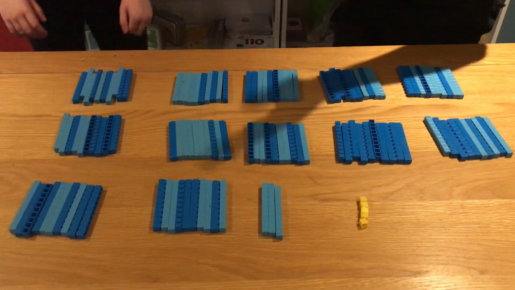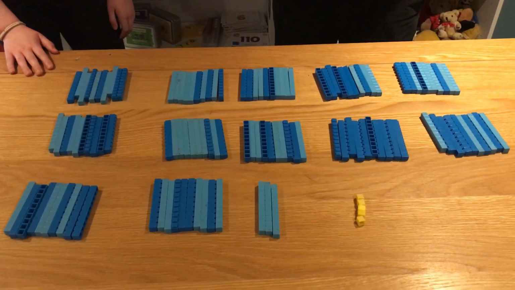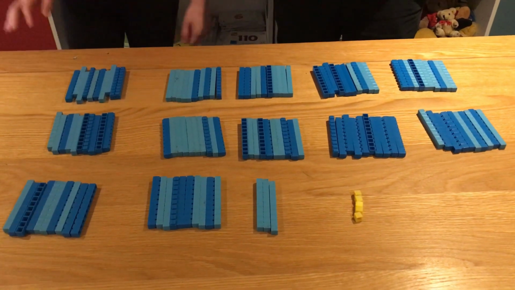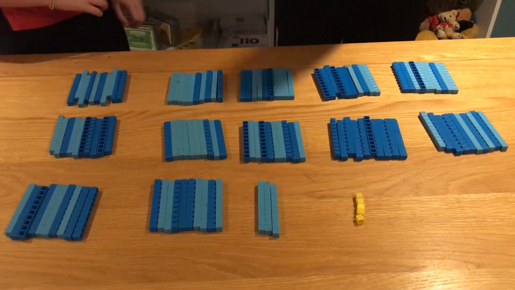Lydia, what do you reckon we should do with all these tens? Put them into hundreds? Put them into hundreds. So what we're going to do now, just very briefly, if we look back up, is take those tens and exchange them for the hundreds that are on the shelves. Off we go.